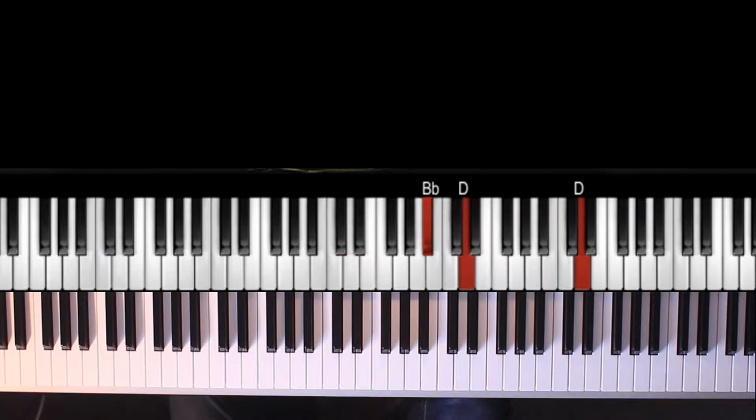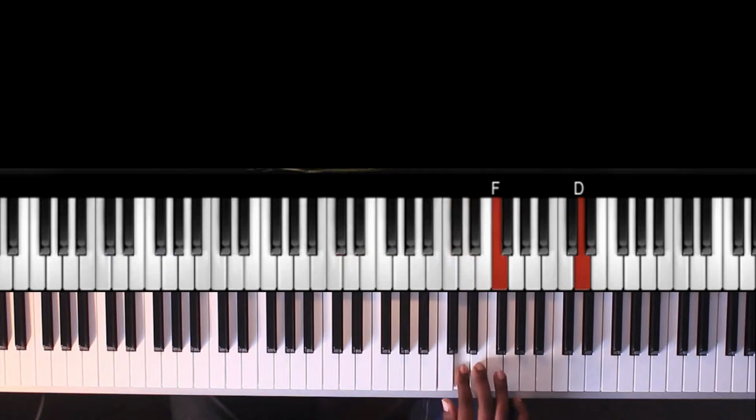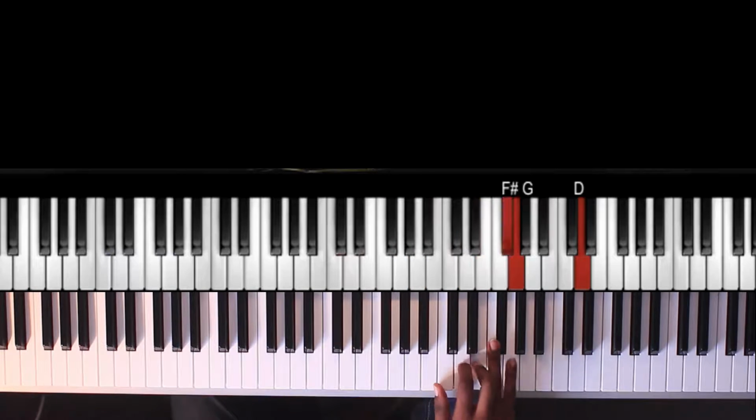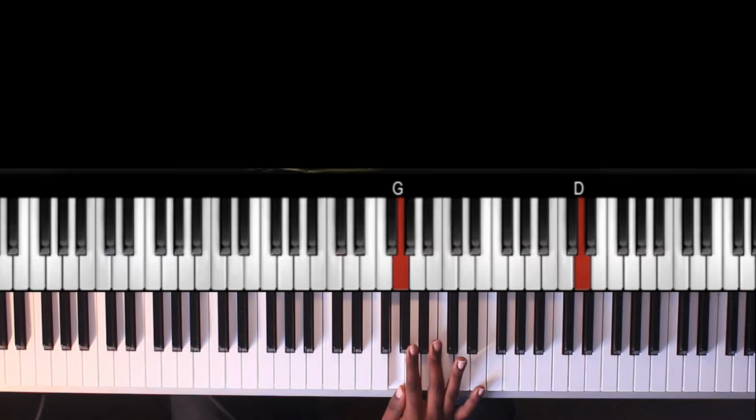And as we get more advanced, you'll need to know the scales for all the other chords which are in the song. That means knowing the scale for F, for G, for A minor, for D minor, for F minor. You'll need to know all those scales.